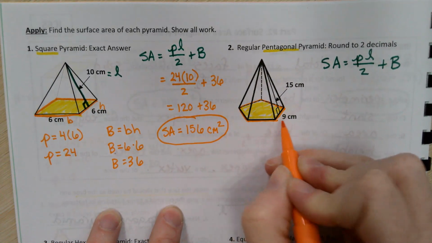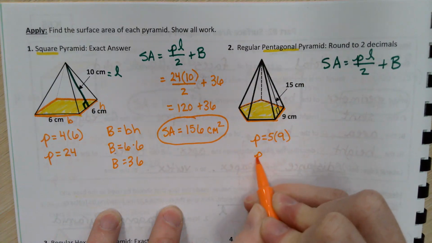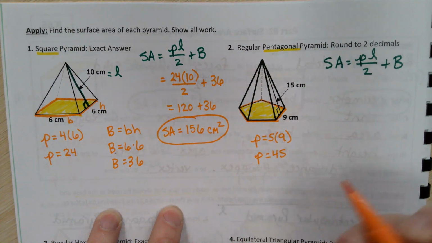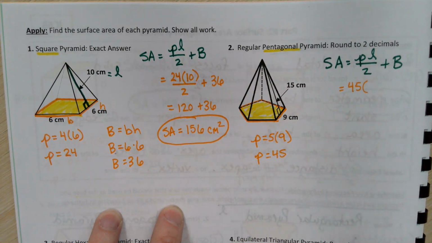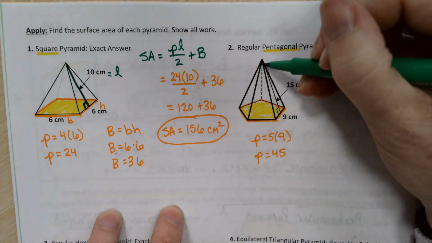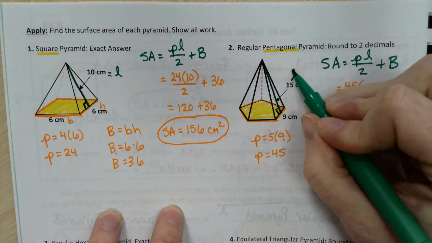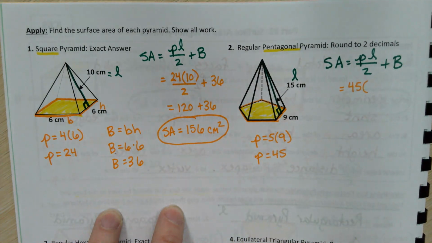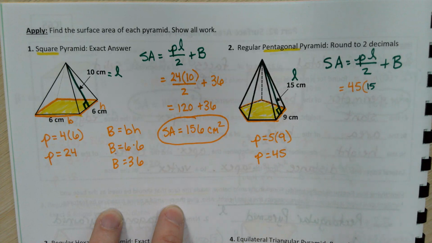So we've got 5 sides this time that are all equal to 9 for a total perimeter of 45. And then we do still have a slant height available to us right here, down the middle of that face from the apex to the middle of the base edge. So that 15 will get plugged in for the slant height.